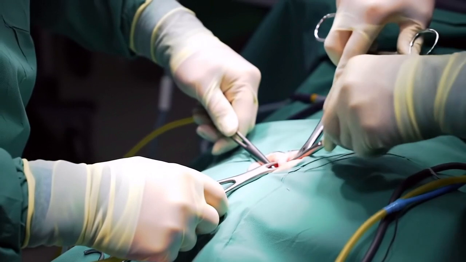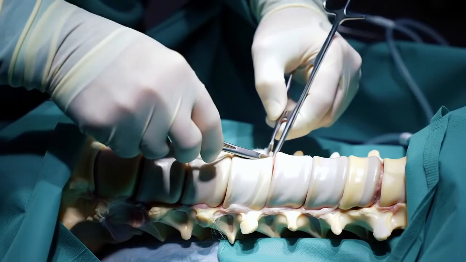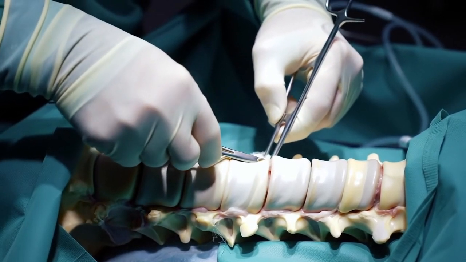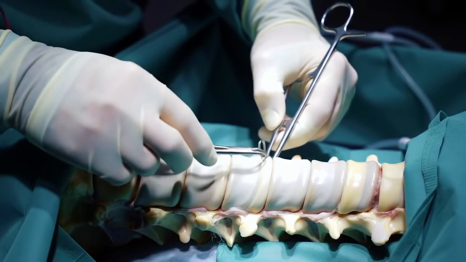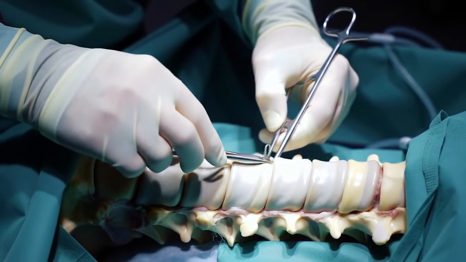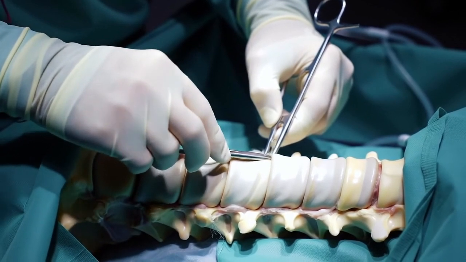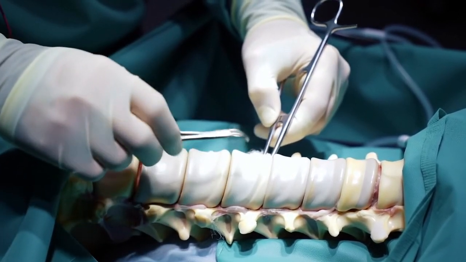Physical therapy is a crucial part of recovery. A physical therapist will teach you exercises to strengthen your back and core muscles, improve flexibility, and help you return to your normal activities safely. Full recovery. It can take a few weeks to a few months to fully recover and feel the maximum benefit of the surgery. Risks and complications. Like any surgery, a laminectomy has risks.